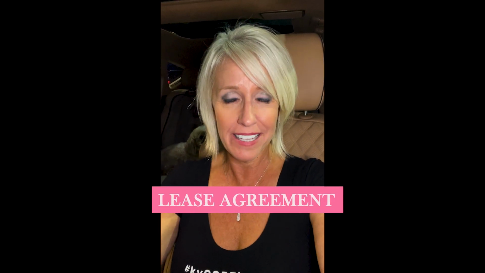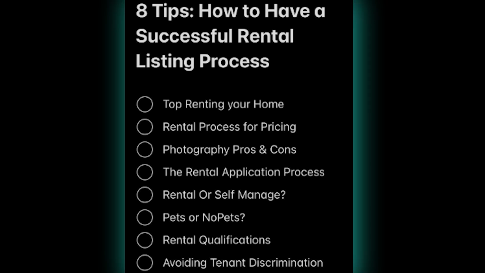We also send the lease agreement blank ahead of time so our clients can see it. So those are some of the things that are really important that will help the transaction and the process be smoother for the owners and ourselves as the agents.